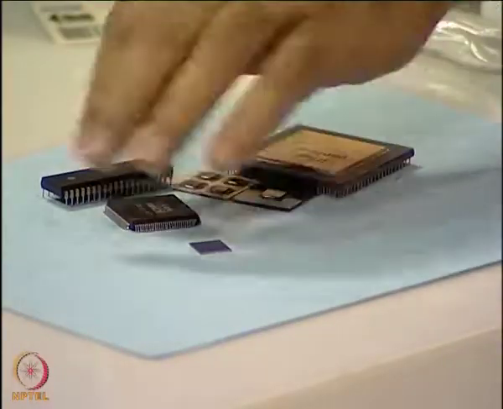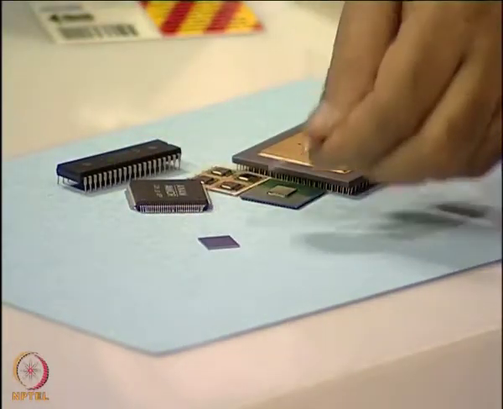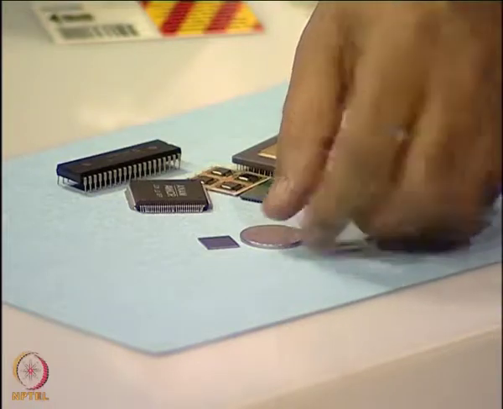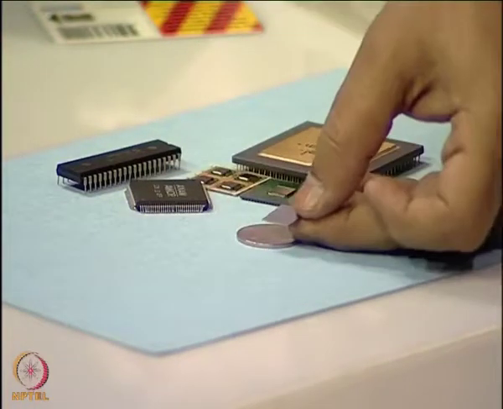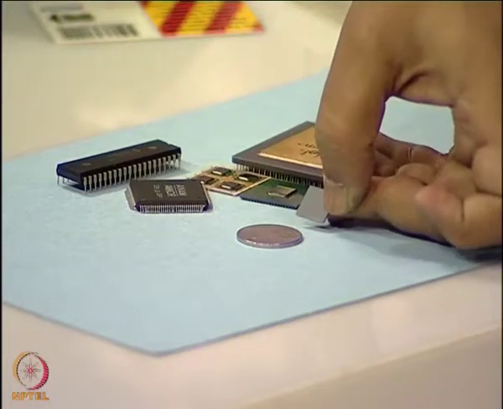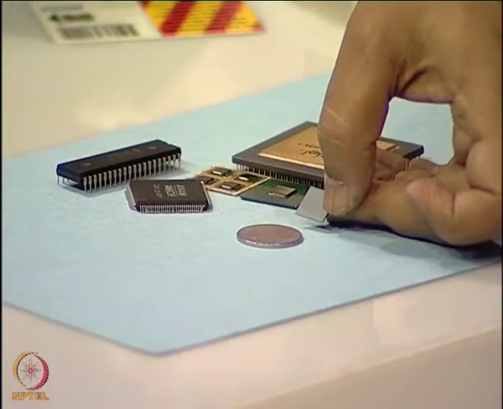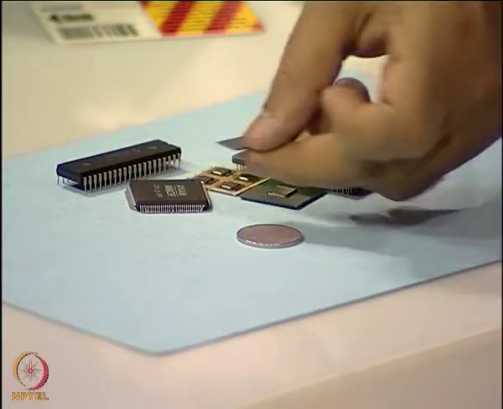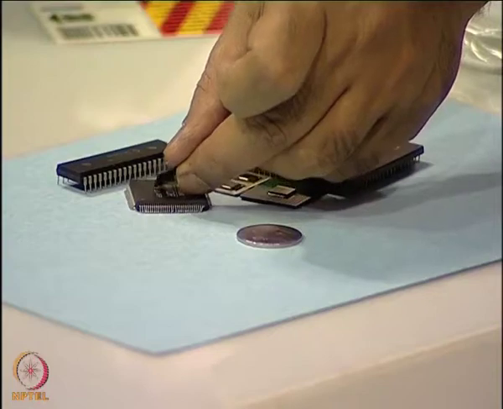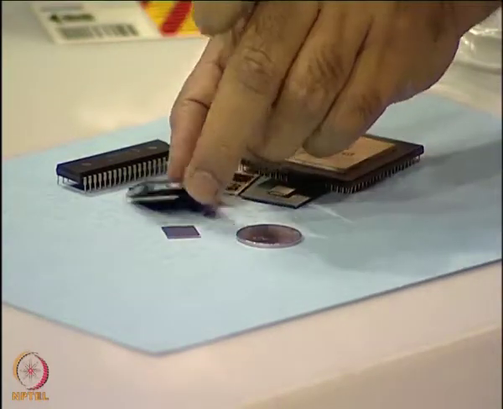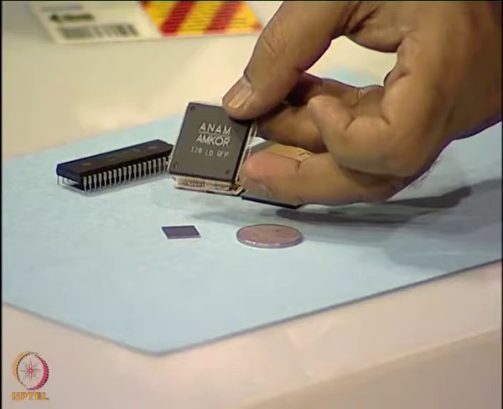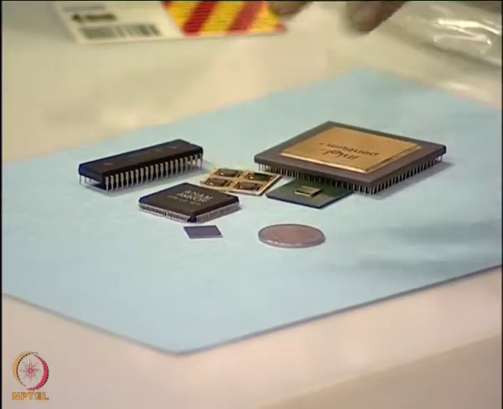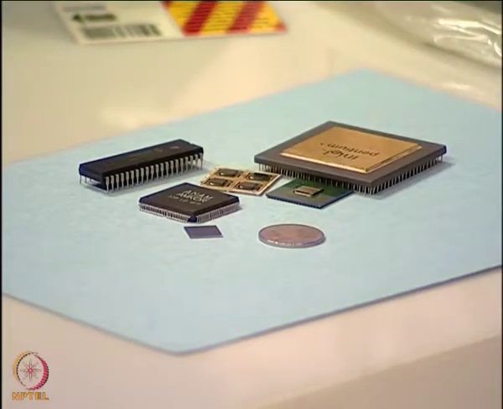Now, I want to show you an unpackaged die. If we can look at the, this is a 1 rupee coin, and I want to show you the size of an unpackaged die. You can see the kind of integration that has been built into a bare die. Typically such dies are packaged in the form of a quad flat pack like this, and then the input output leads are built so that you can handle them.